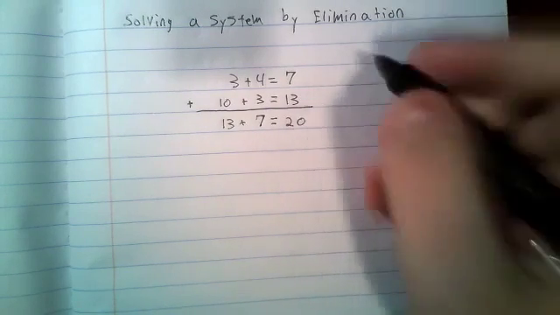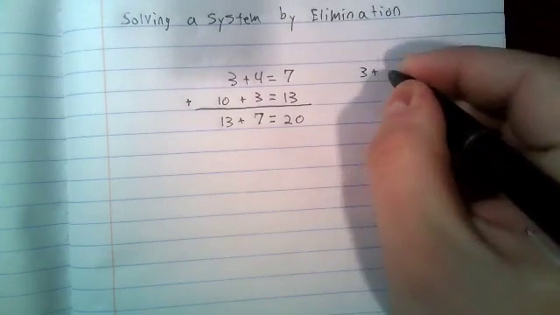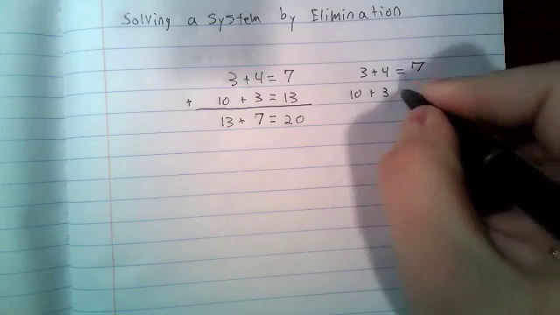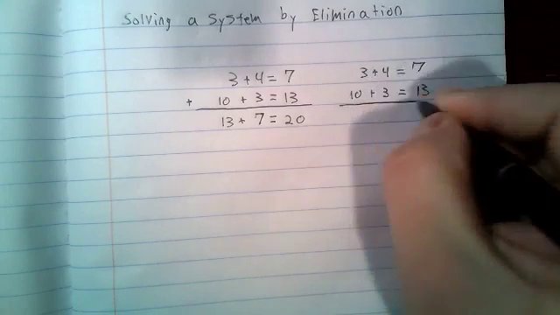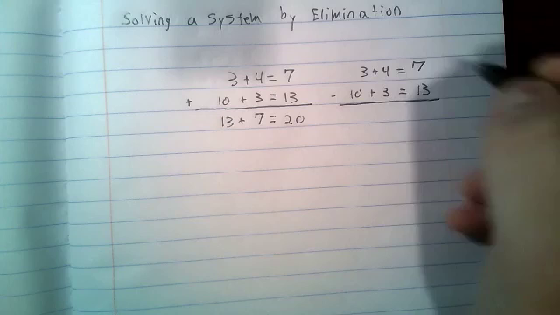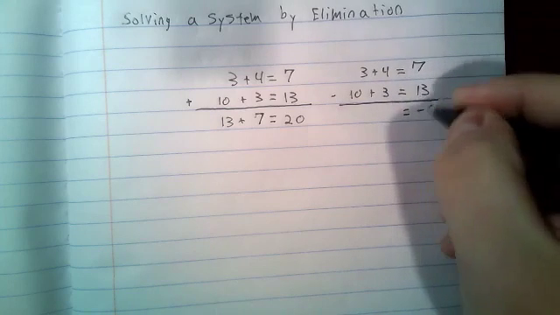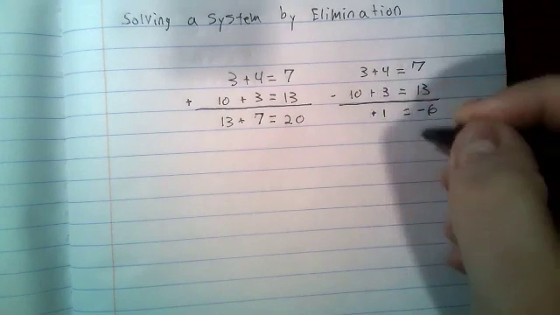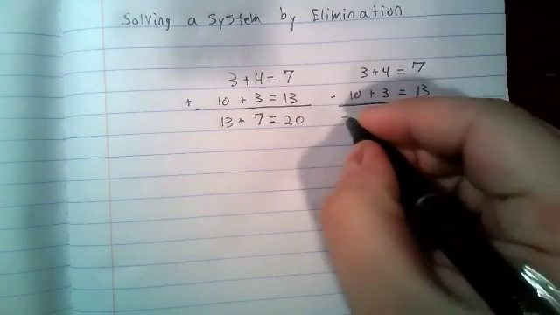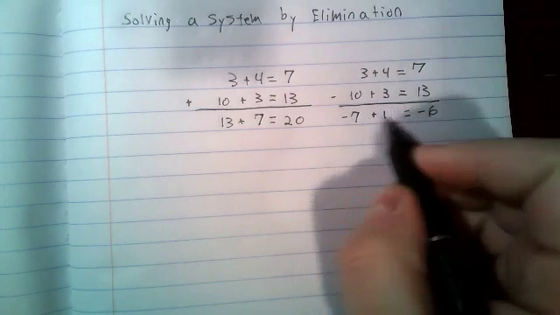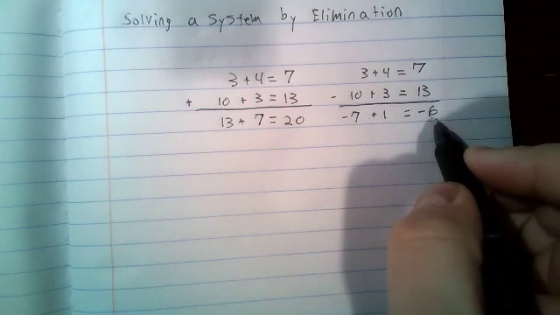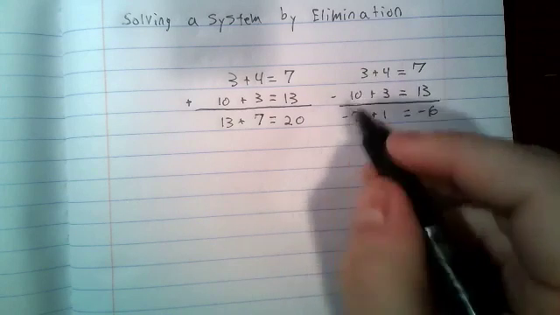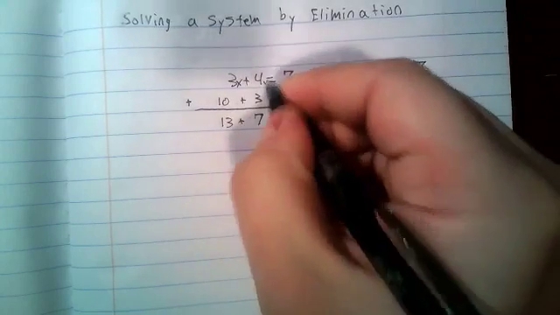Now, this should also work with subtraction. Let's say I subtract these two. 7 minus 13 is negative 6. 4 minus 3 is positive 1. 3 minus 10 is negative 7. And negative 7 plus 1 is negative 6. So it's pretty cool. And now we're going to learn how to do this with variables.